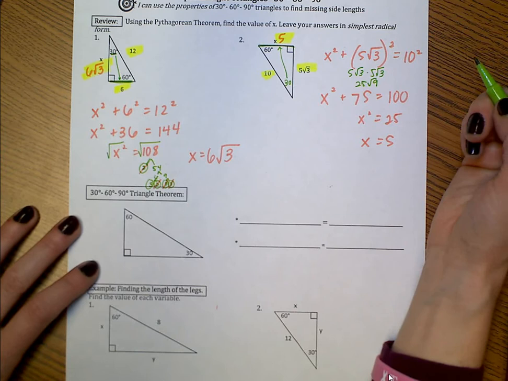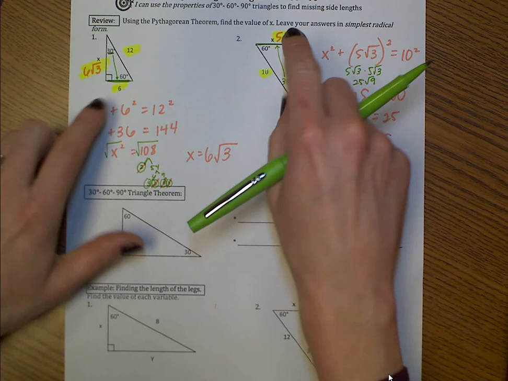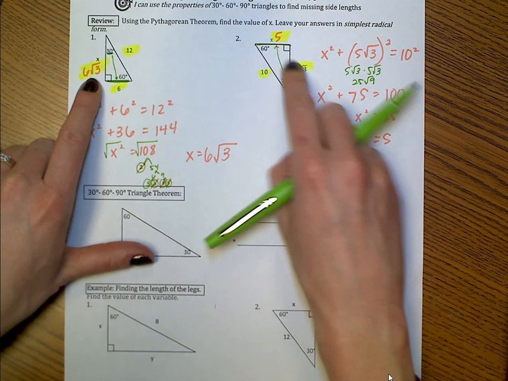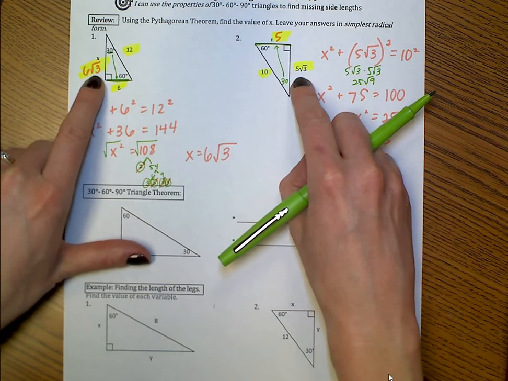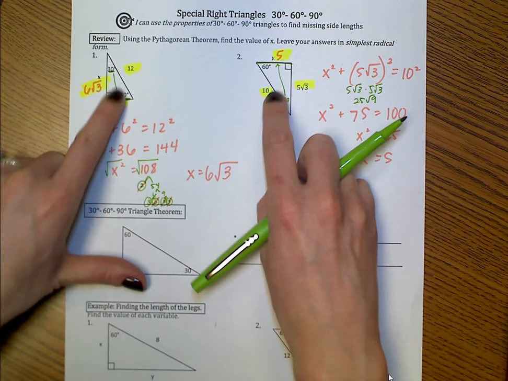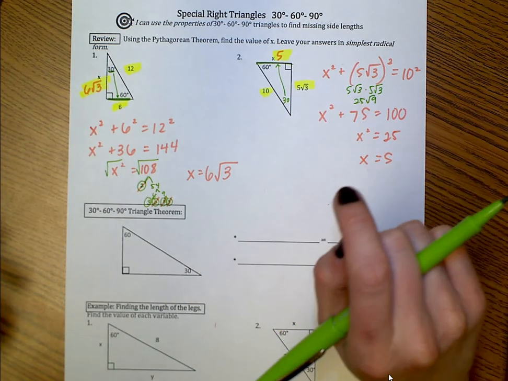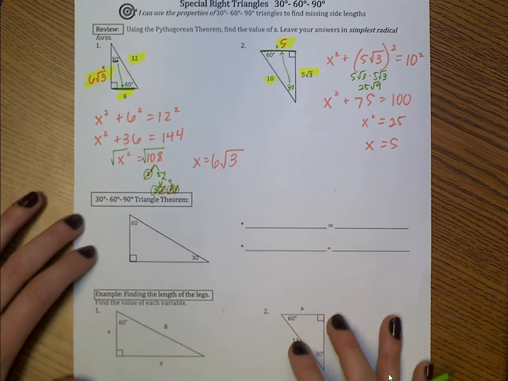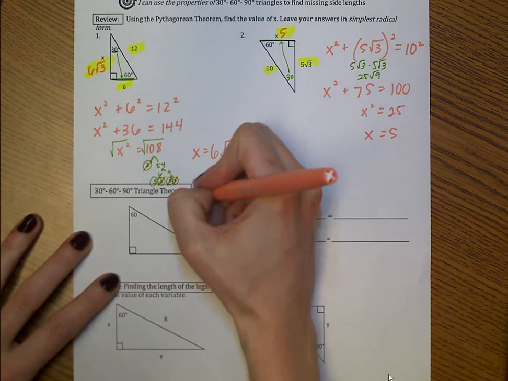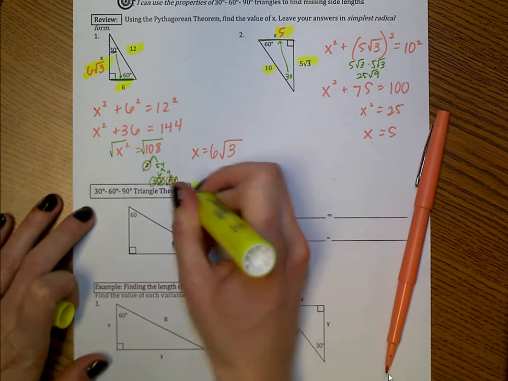Okay, so you're going to have 2 different legs. One's going to be called the short leg, one's going to be called the long leg. So if you look here, the short leg is just a plain number in these. The long leg, they just take the short leg and put a radical 3 on it. And it looks like if they take the short leg and double it, that's the hypotenuse. Okay, so it's not as simple as 45, 45, 90s, but there is a pattern. So this theorem here is just a shortcut, which we all love shortcuts. I don't want to do Pythagorean theorem every time. It's just too much work.